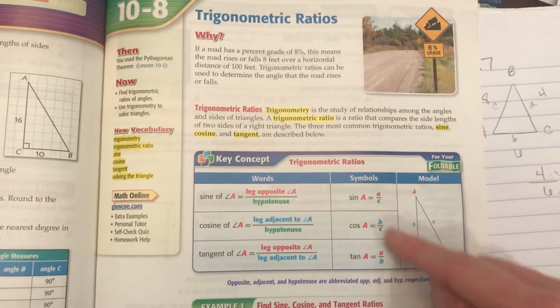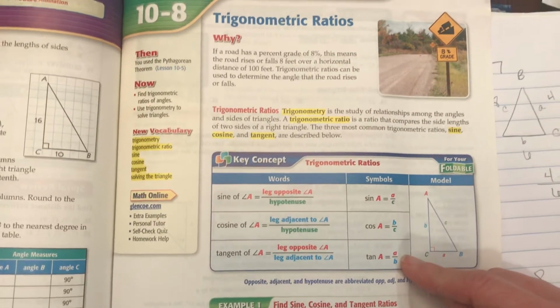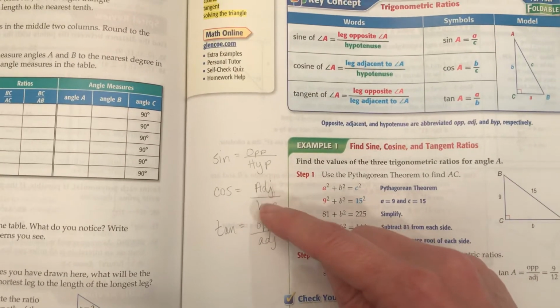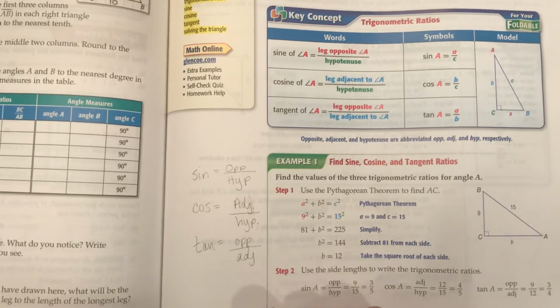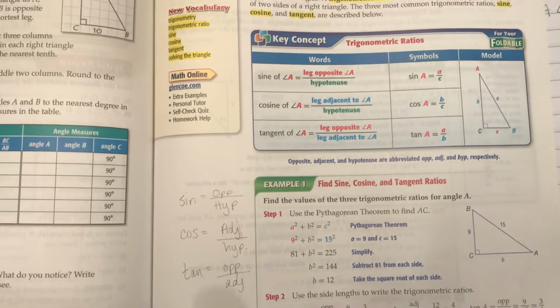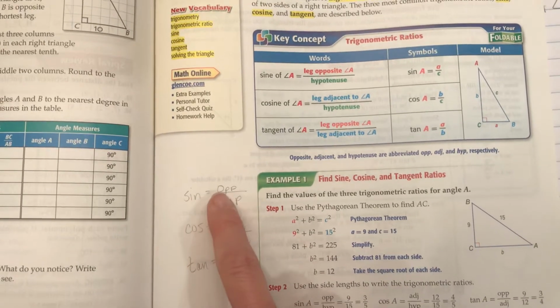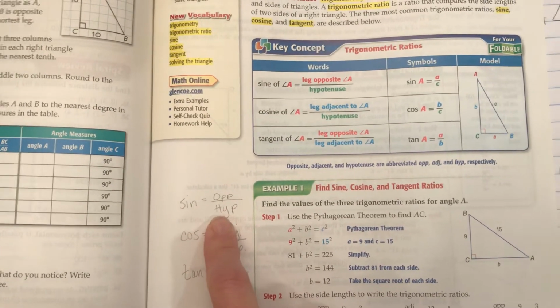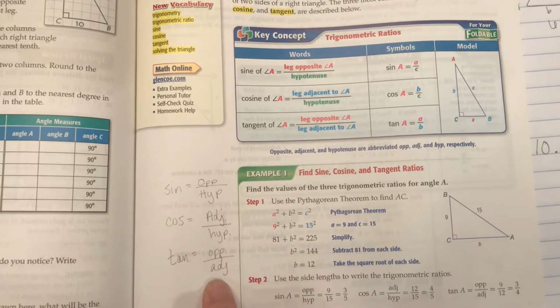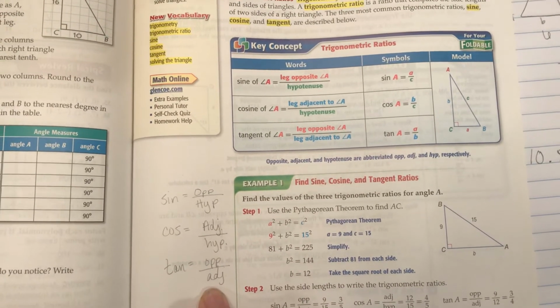And there's a little thing that helps me remember sine, cosine, and tangent. I don't know if you've ever heard this before, but it's Oscar had a heap of apples. Just remember that. Oscar had a heap of apples. Your sine ratio is the opposite side over the hypotenuse. Your cosine is adjacent over hypotenuse. And your tangent is opposite over adjacent.